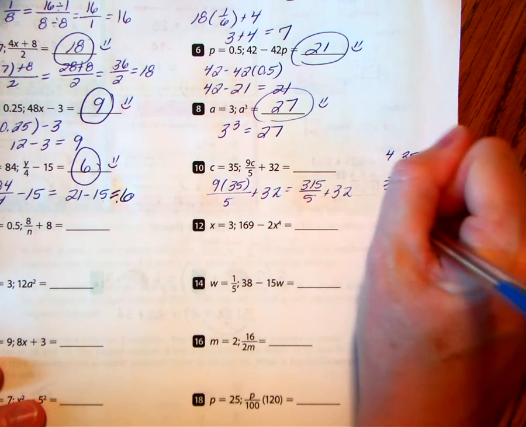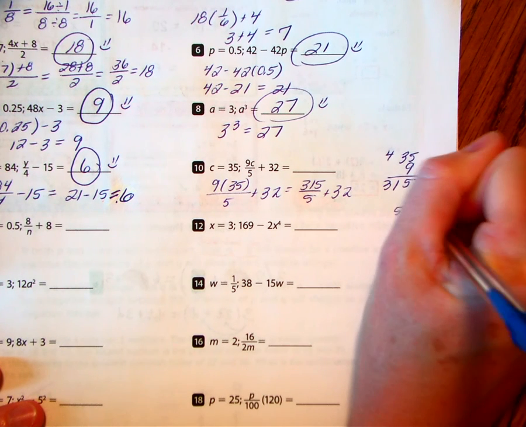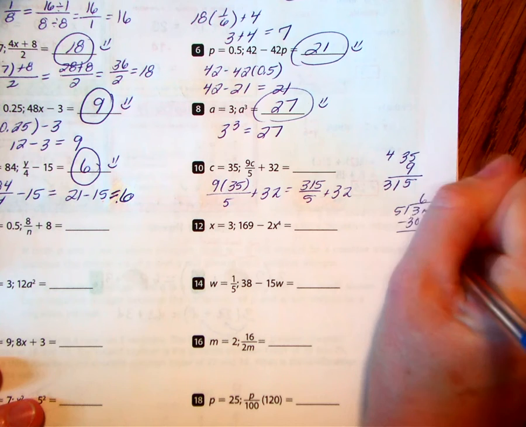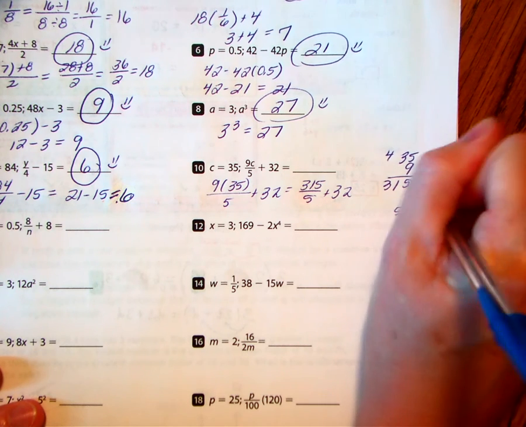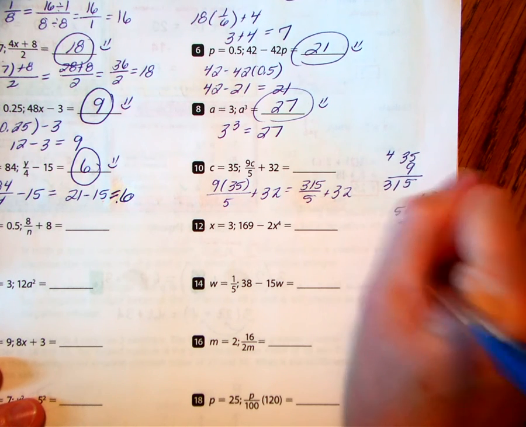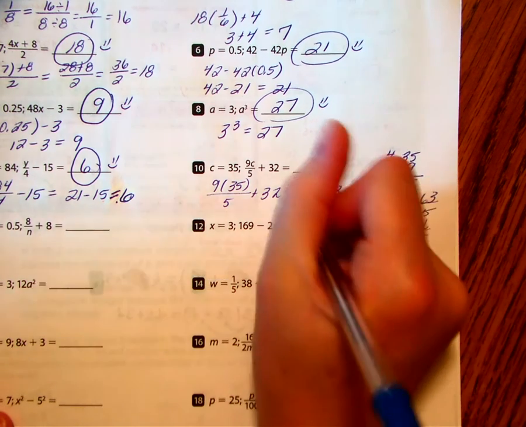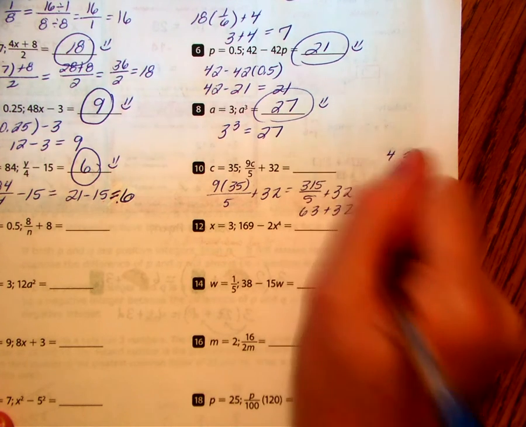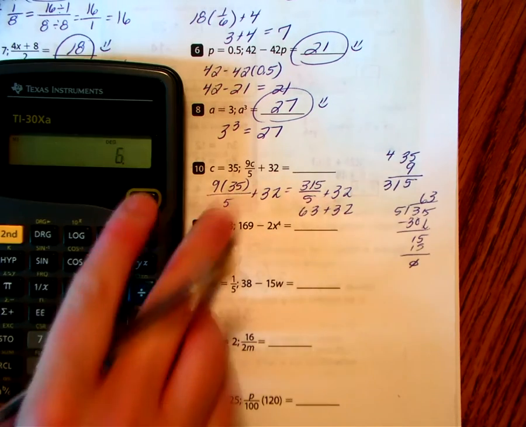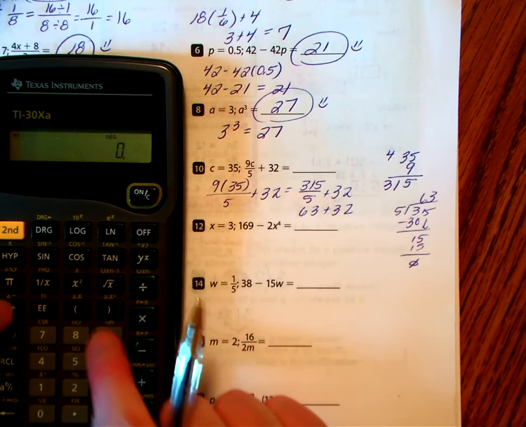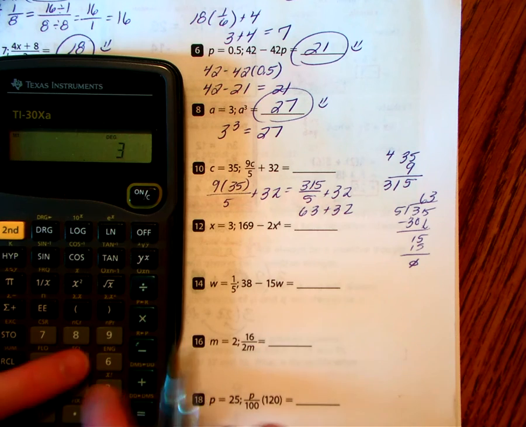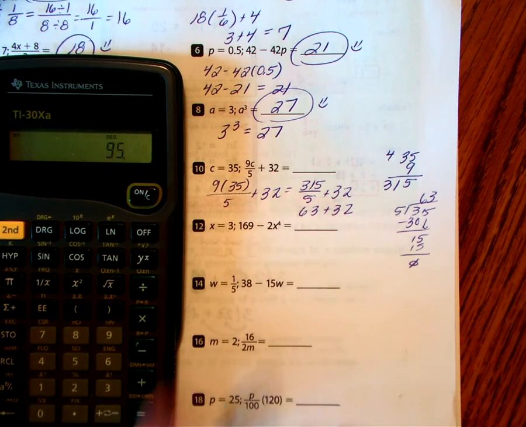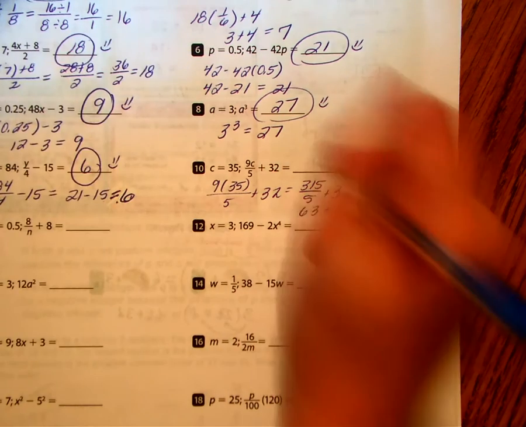5 is going to go into 315 63 times. So then we're going to have 63 plus 32, which is 95. So 9 times 35 divided by 5 plus 32 equals 95, as we said.